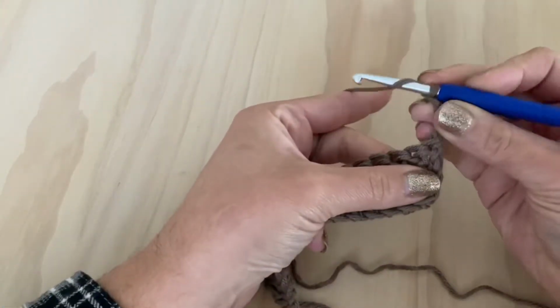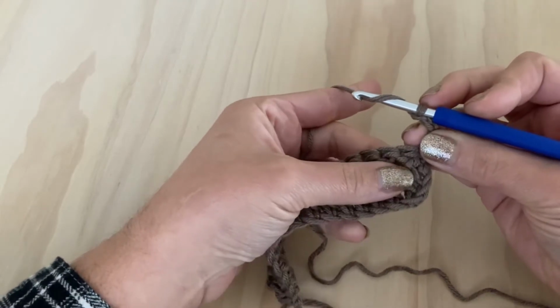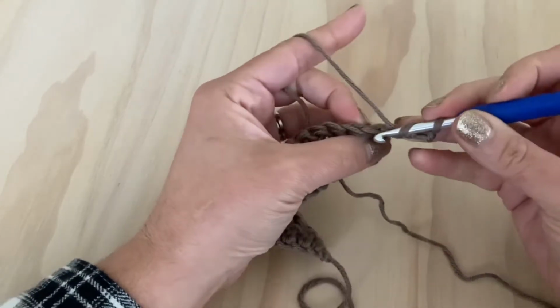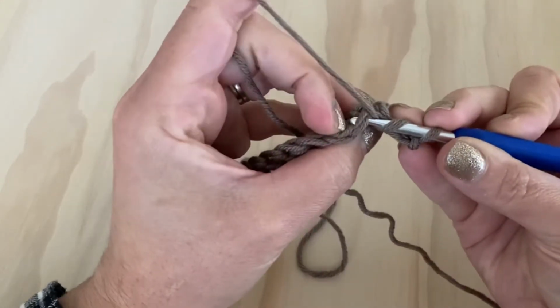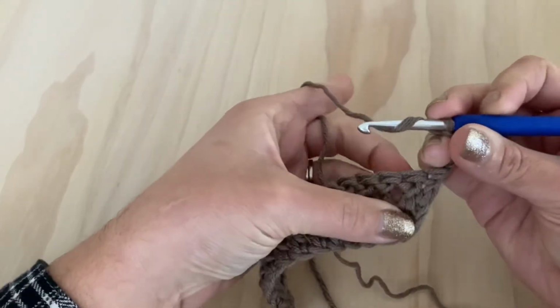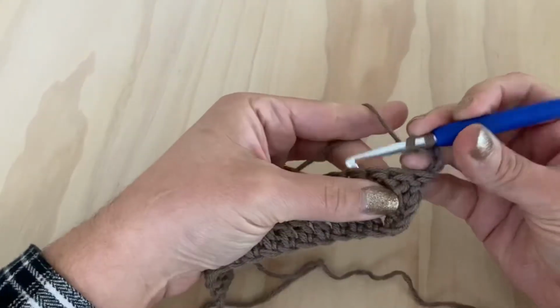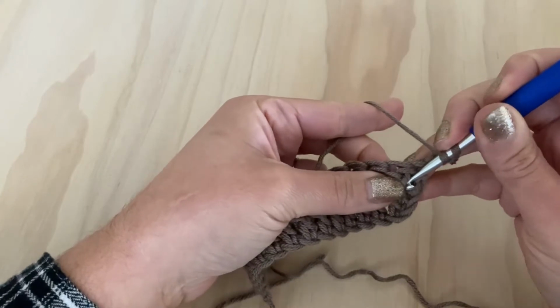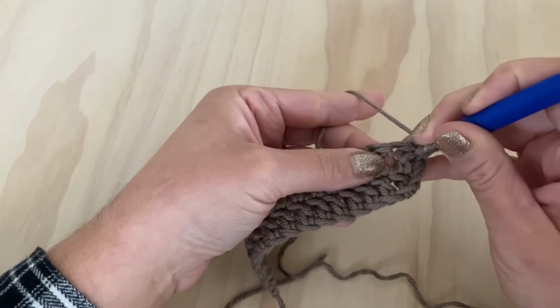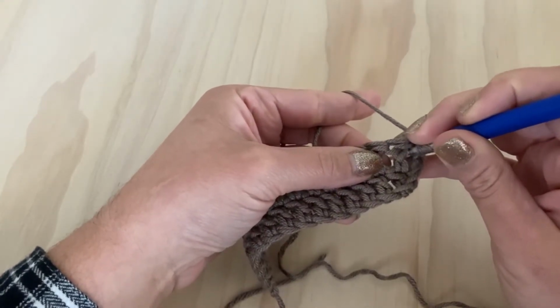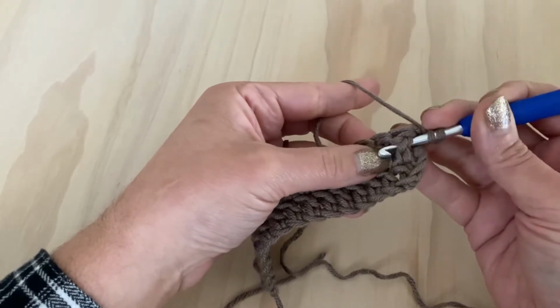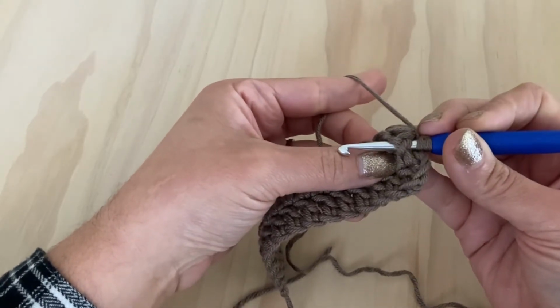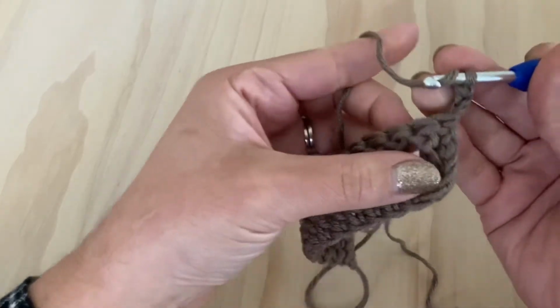Now we yarn over like we would for a regular treble stitch, but instead of going under those two loops here, we're actually going to put our hook from the right hand side, and from the front we go in and around that post and bring our hook back through. So I'll show you that again.